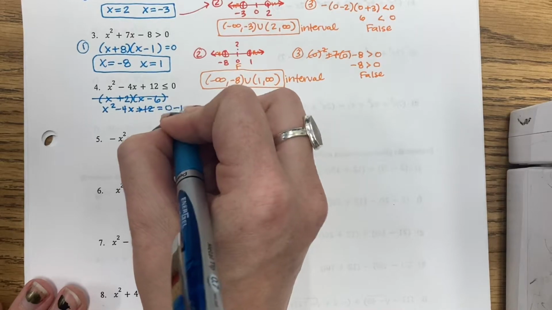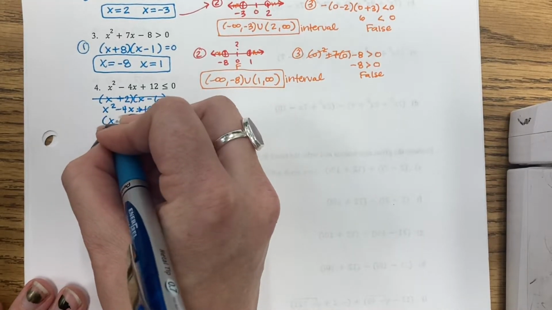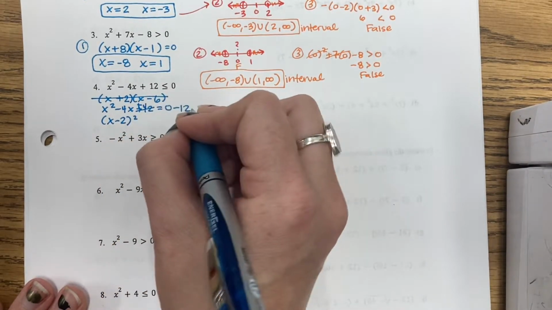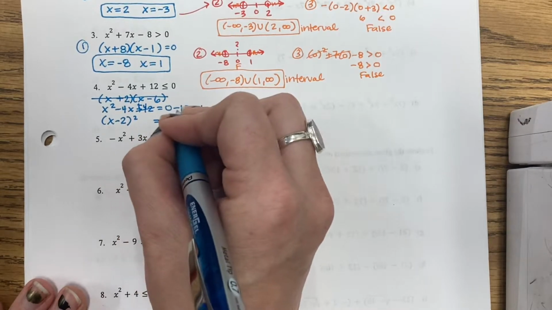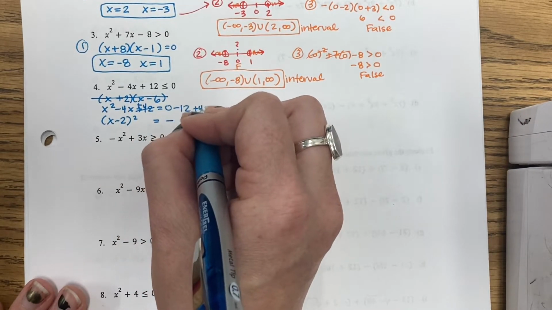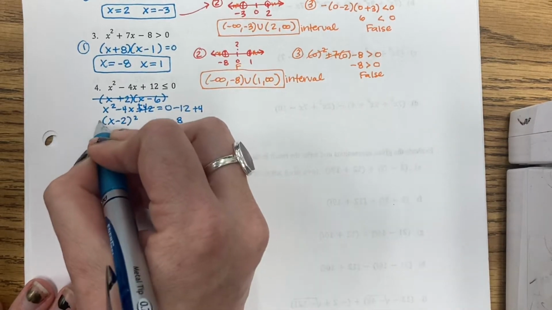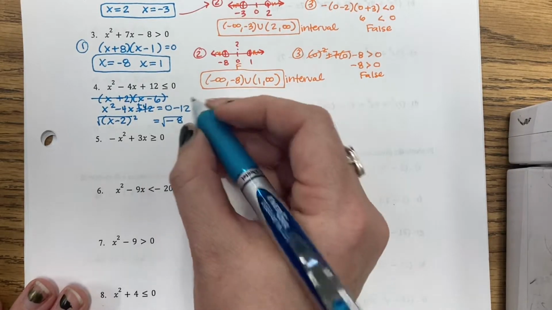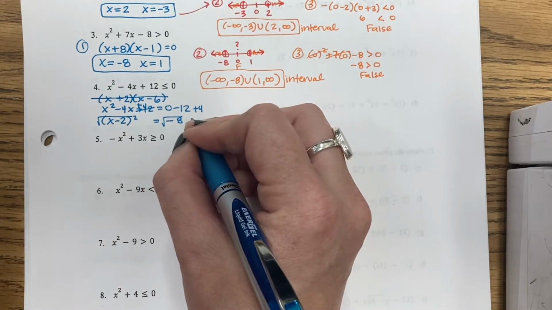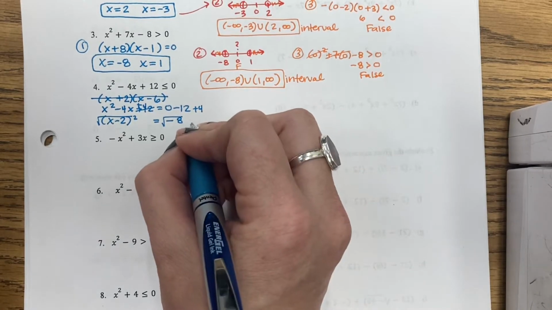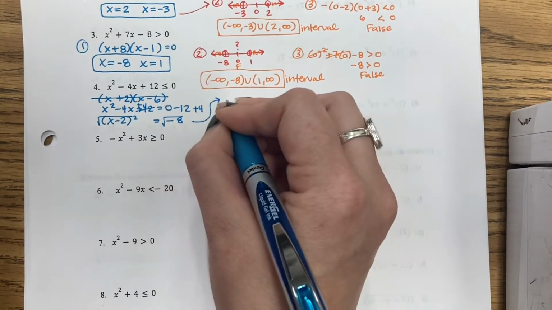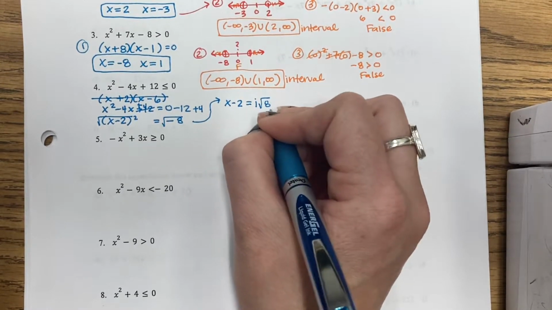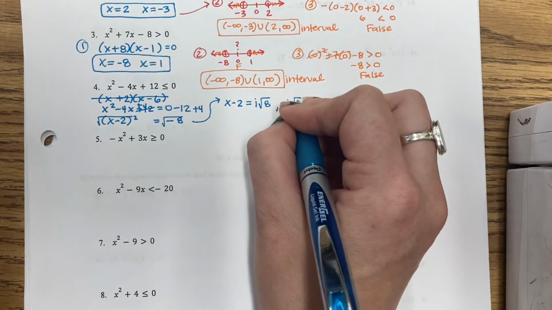This would become a minus 12, x minus 2 squared. That would become a plus 4. 2 squared is plus 4. Negative 12 plus 4 is negative 8. I then square root it. Negative 8 is imaginary. So that means x minus 2 is equal to i root 8, negative i root 8.